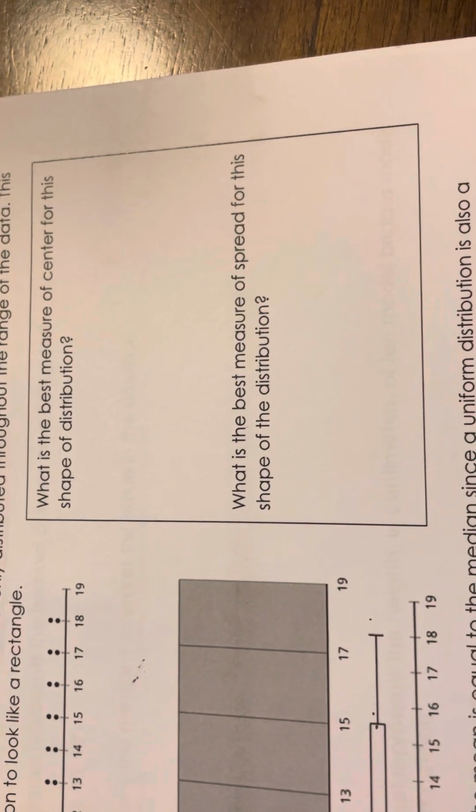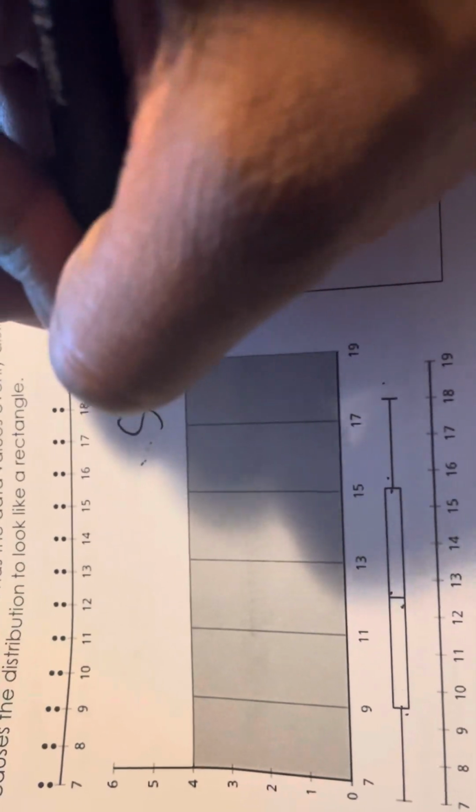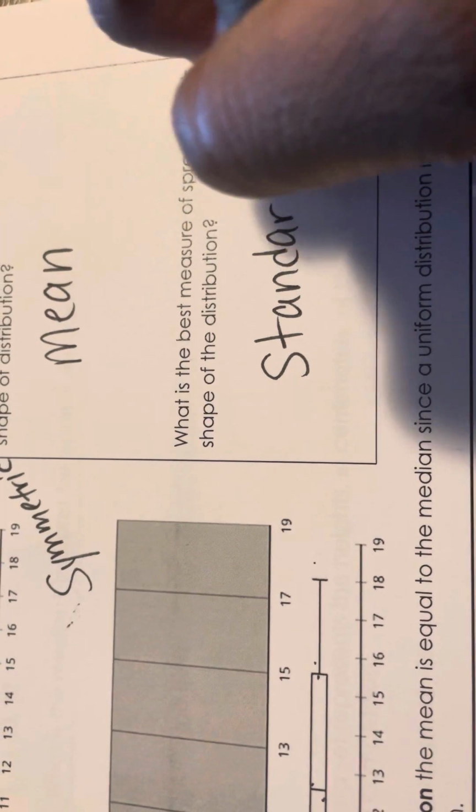Well, I think in this case we would use the mean, because it is about equal on each side. It's symmetric. It's uniform, but it's symmetric, so we would want to use the mean. And because I use the mean, I will use the standard deviation.